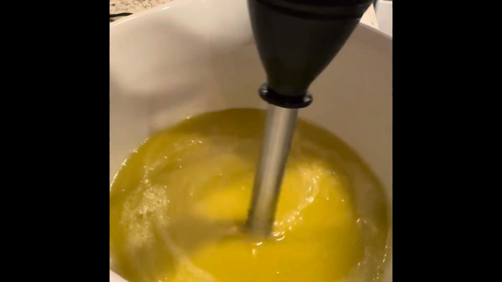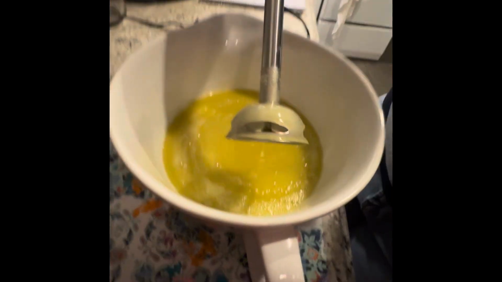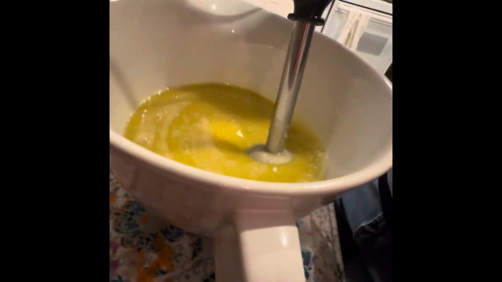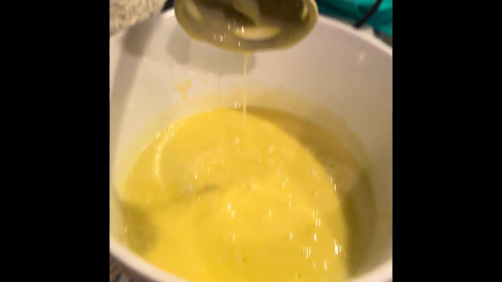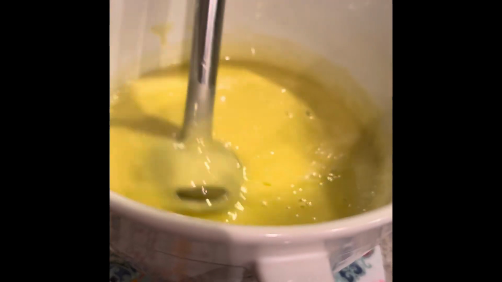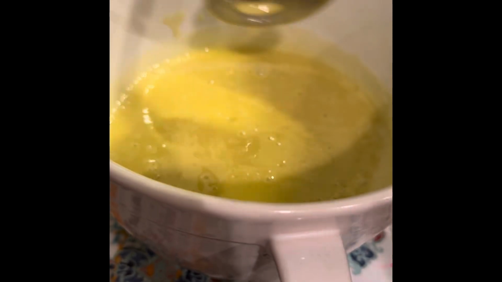What we're looking for is a trace. So that's where you start to see like a trail of the solution in the mixture. We're not quite there yet, so I'm gonna continue to pulse. Okay, so we've reached trace here. As you can see, the solution's a little thicker and it's starting to leave a little trail when it drips down into the soap batter.